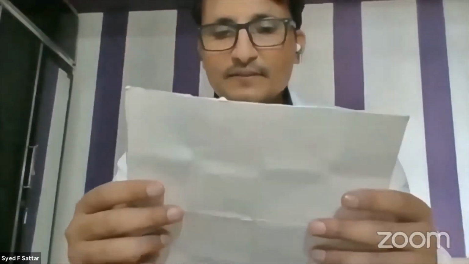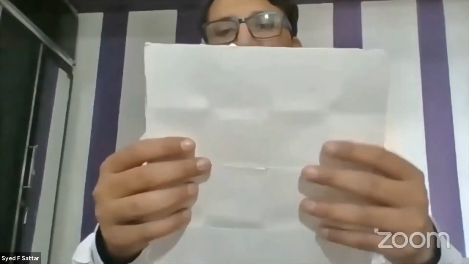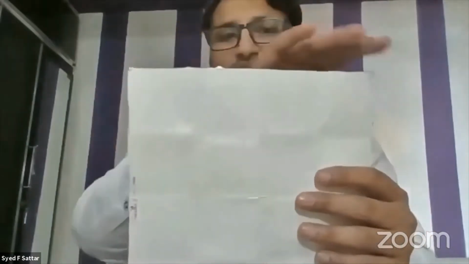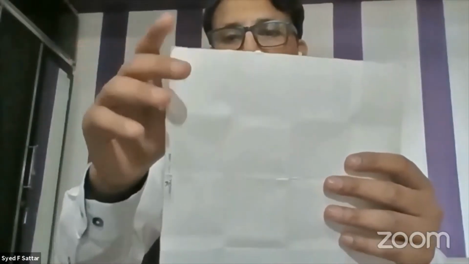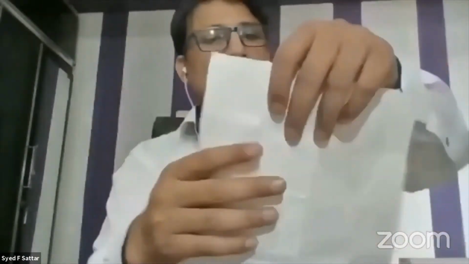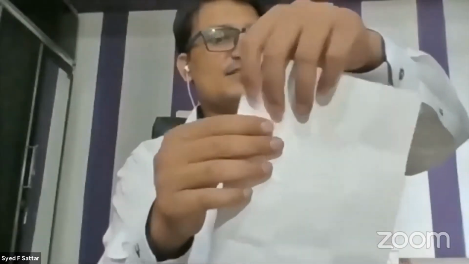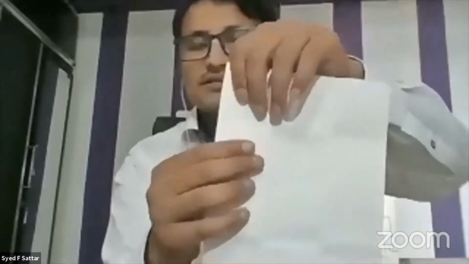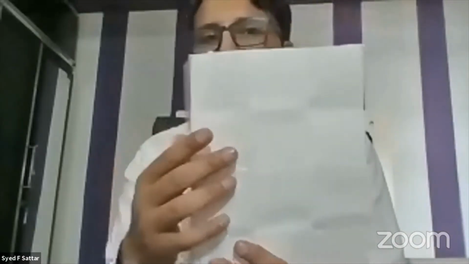All right, now one more thing. Dear teachers, if this is x and this is also x, I am folding 3 units from this side. So I am actually decreasing this side by 3 units. What will be the area? Earlier it was x square. Now what will be the area?